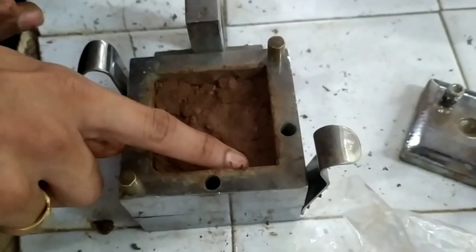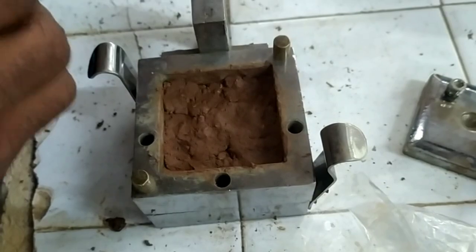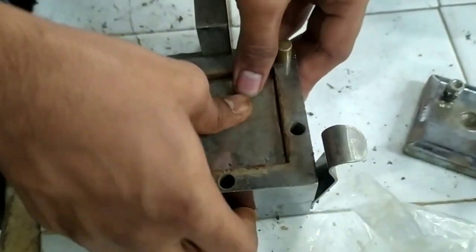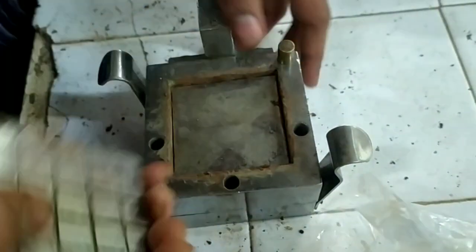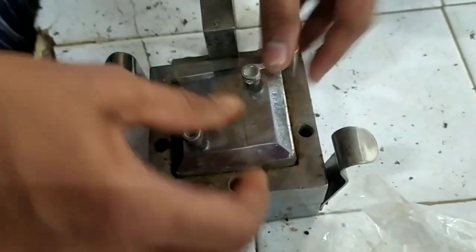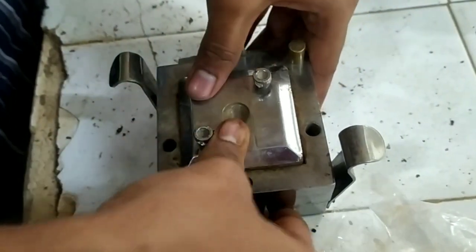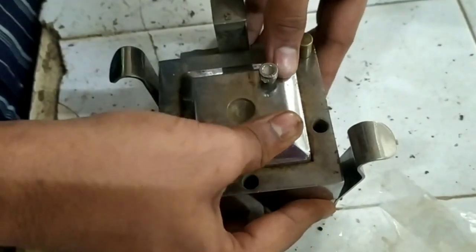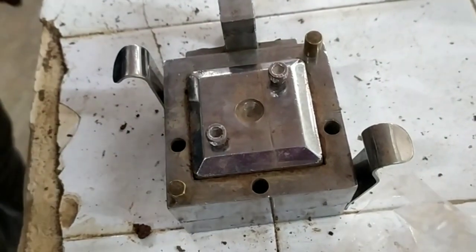You can see here the soil is placed in the shear box, 50 mm deep, and we place the cover plate. While applying the load, the soil should not be excavated. Here we use the Coulomb equation for computing the shear parameters for clay soils and for sand.